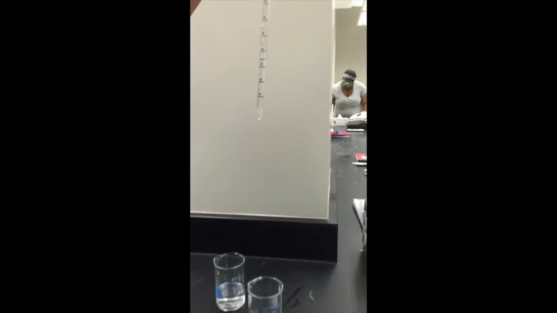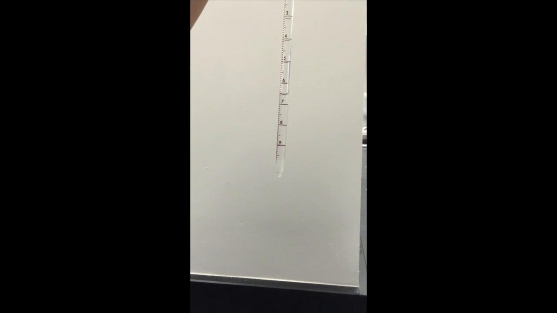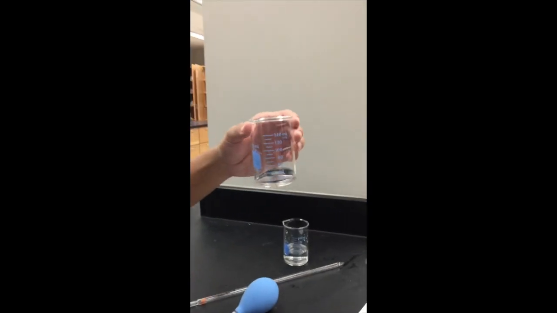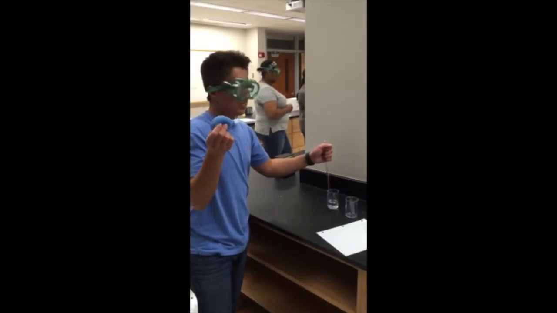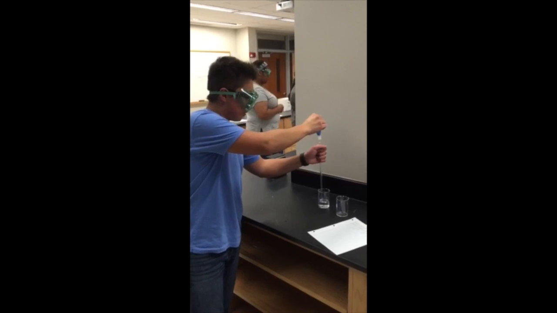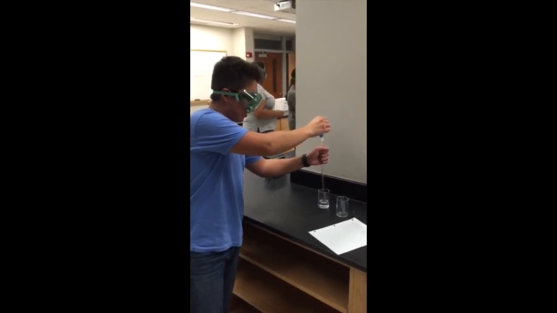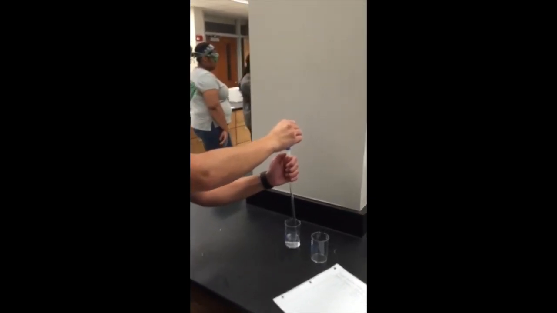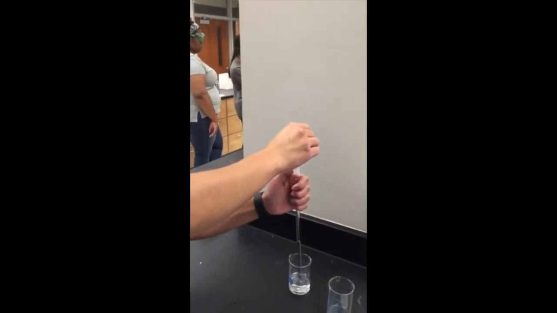From here we can see that it is 6.65. Now we take our final volume, subtract our initial volume from it to get our delivered volume, which is 2.64 milliliters. First you squeeze the bulb and place it on the pipette to get some water. You stop it at your desired amount, and you take off the bulb and place your thumb on it.